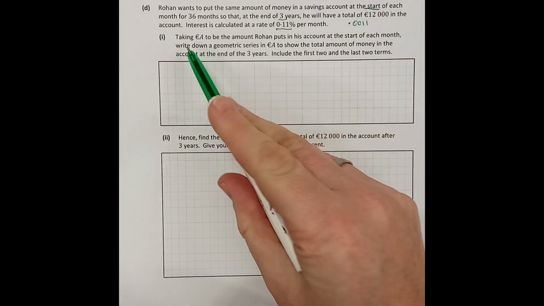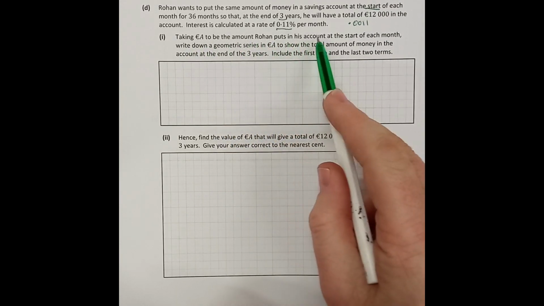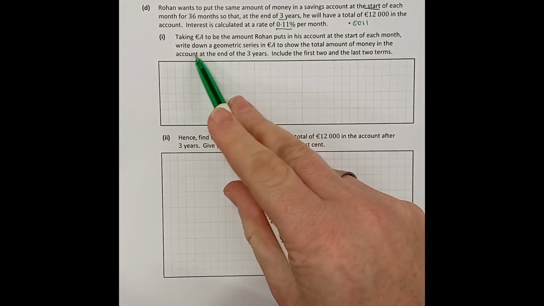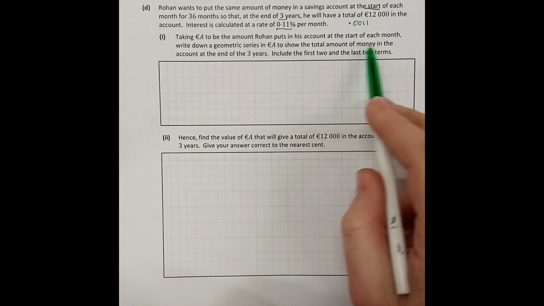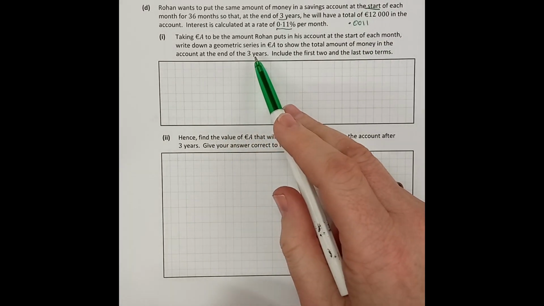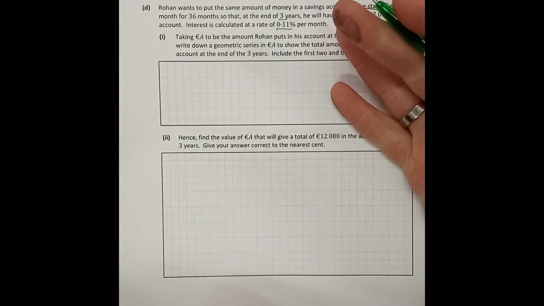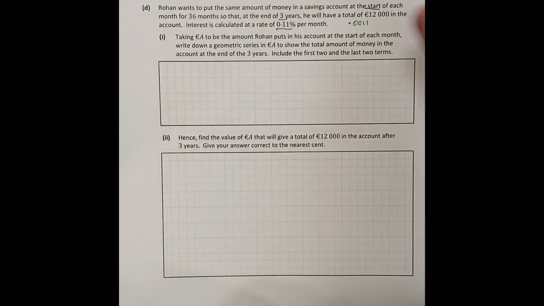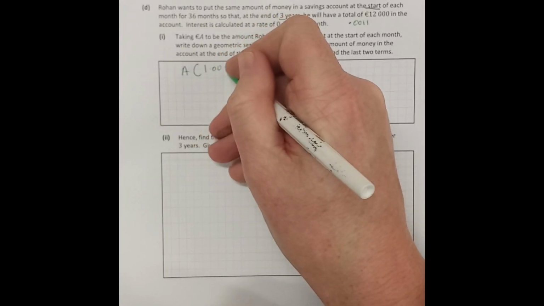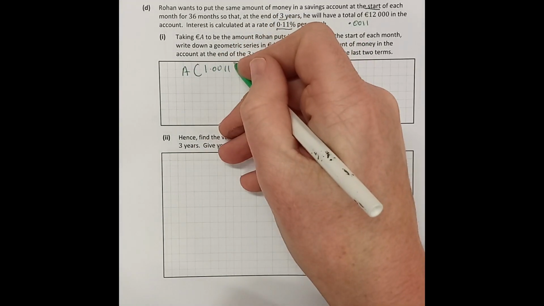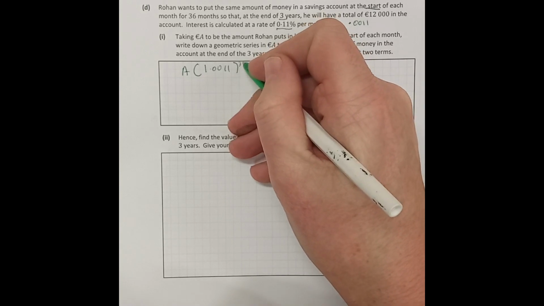That's what that is. Taking A to be the amount that he puts into his account at the start of each month, write down a geometric sequence in A to show the total amount of money in the account at the end of 3 years. Okay, so let's do it. We don't know how much he's putting in, but we do know it's going to be A times 1.0011 for the first month.